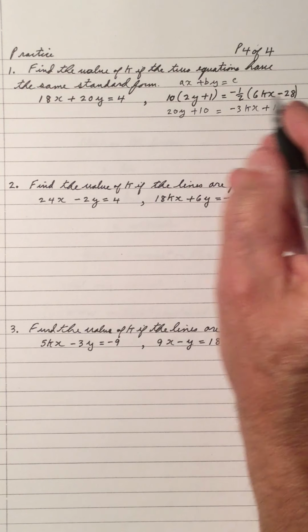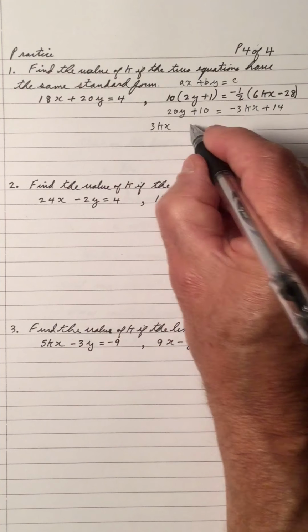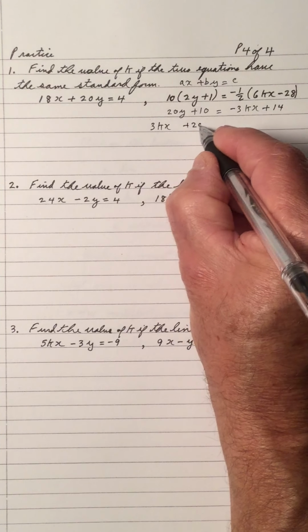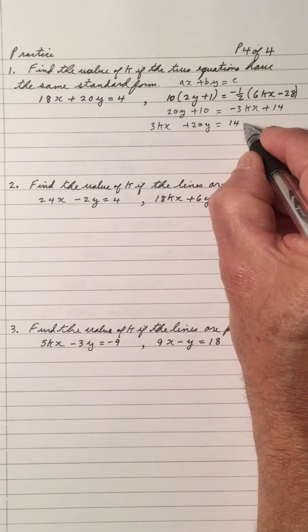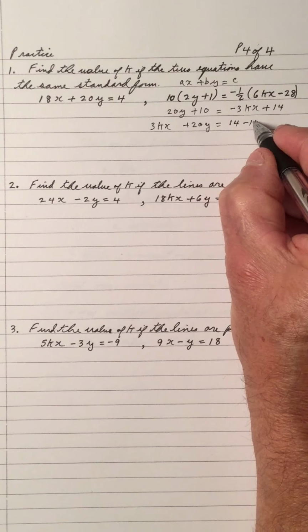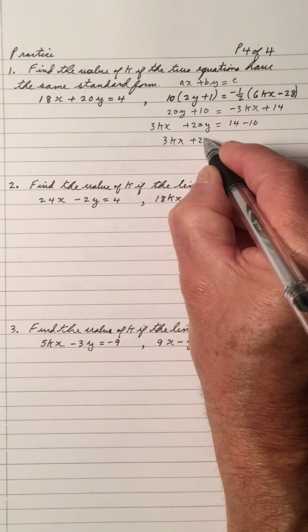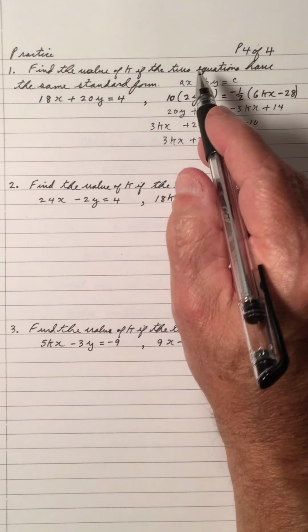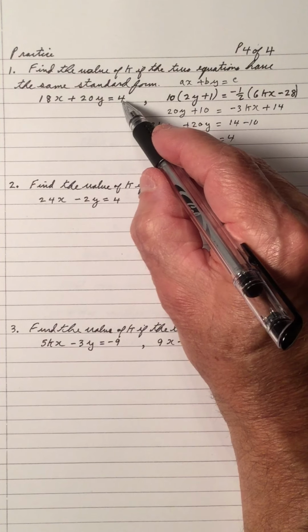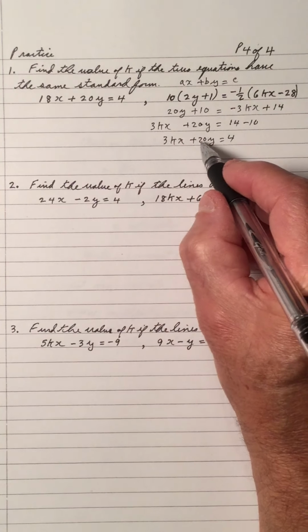And we have to write it in standard form, so the x goes over to this side to become positive. The k stays there. Don't change signs. And we got a 14 minus 10. The 10 moves over. So we have 3kx plus 20y equals 4. So notice if they're the same standard form, that means that I have a 4, perfect. I have a 20y, perfect.